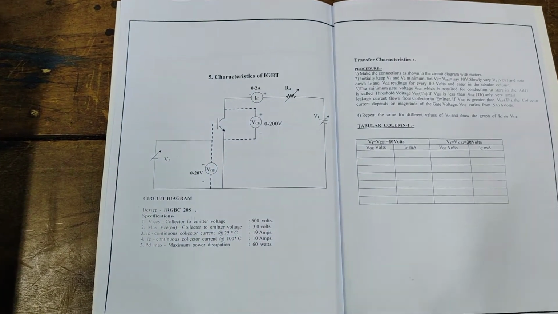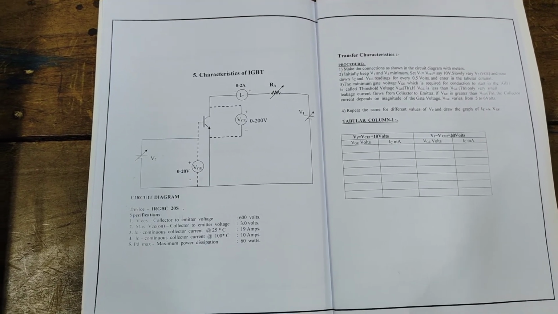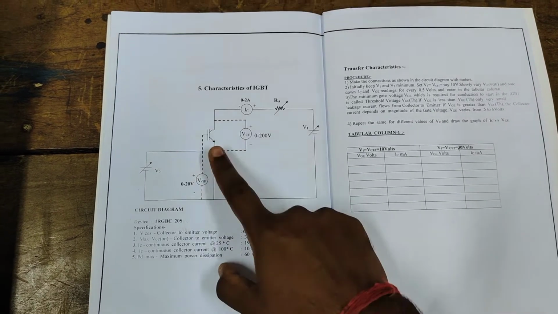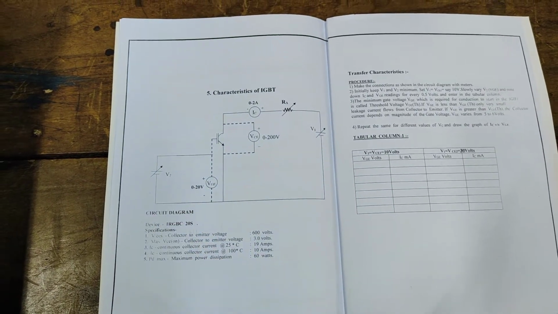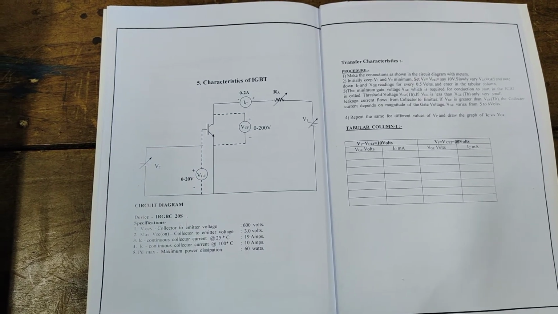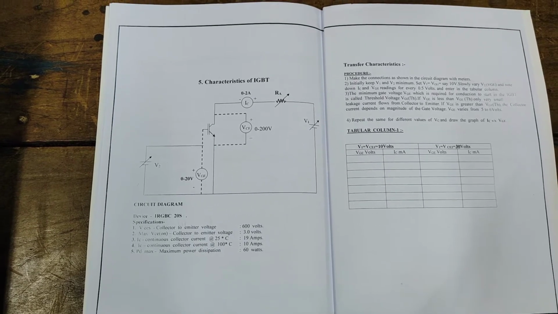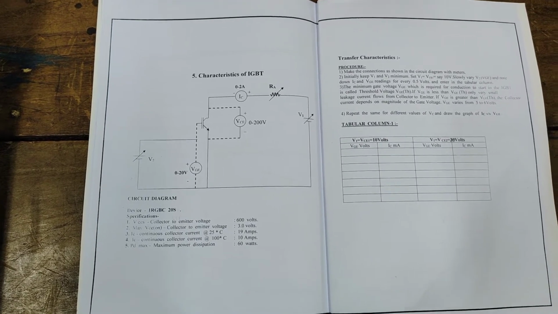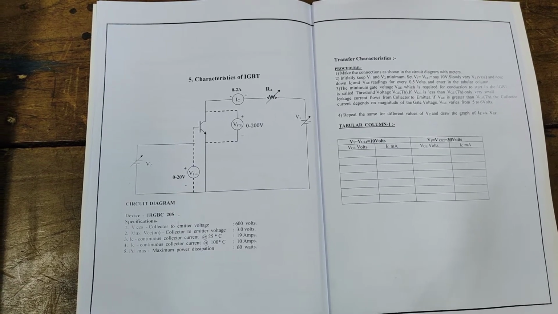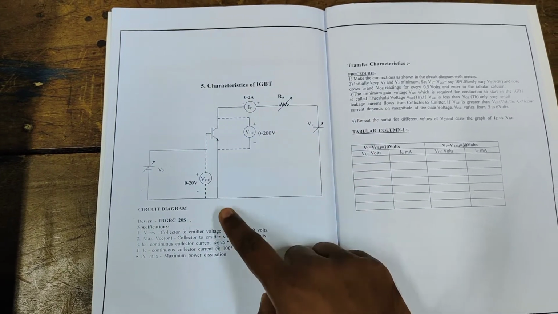In this circuit, as you all know, the IGBT has three legs: the gate terminal, emitter terminal and collector terminal. The gate terminal is connected to the variable power supply V2, whose positive is connected to the gate terminal and negative is grounded. VGE, the voltage across the gate and emitter, is measured using a voltmeter of 0 to 20 volts. Then the emitter region is grounded.